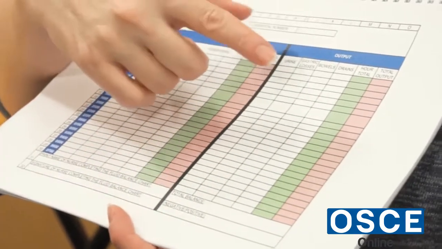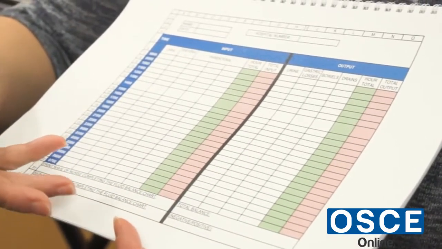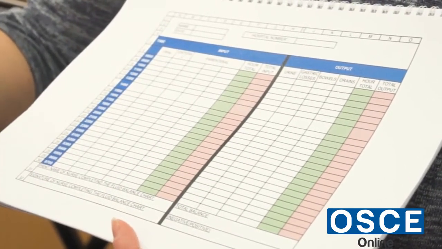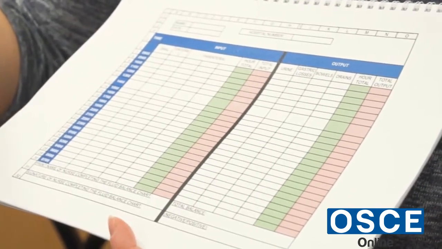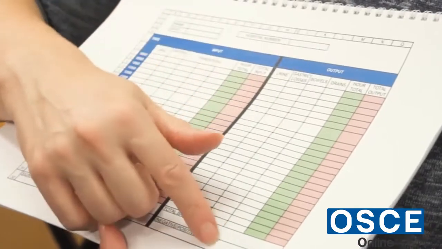So if that person had a bowel action a couple of times a day, you would put ×1 in those hours. Drains are generally like surgical drains, and they tend to drain small amounts in a matter of 10, 15, 20, 50 mils, but not huge amounts generally. They haven't really been doing that either in the OSCE at the moment.